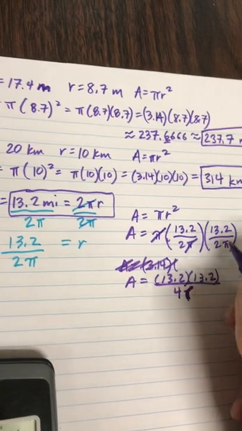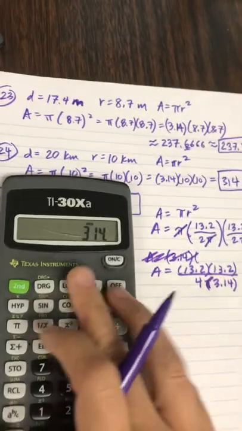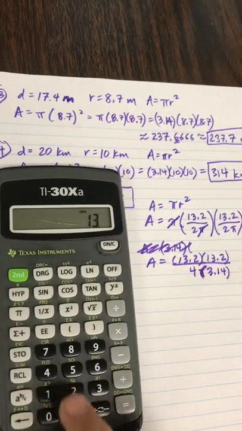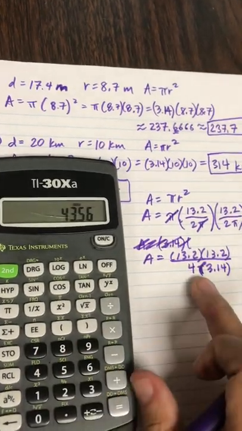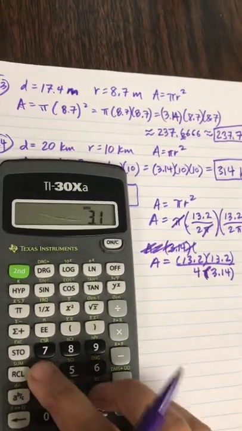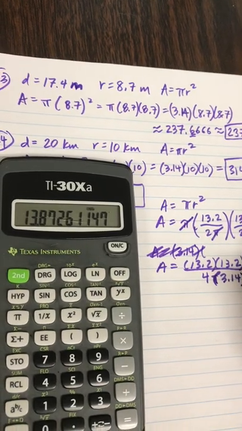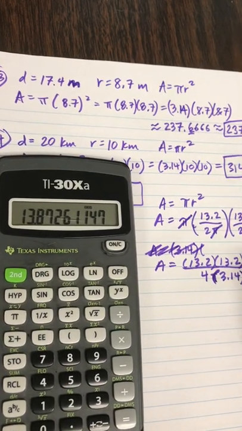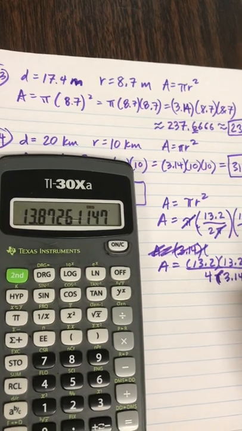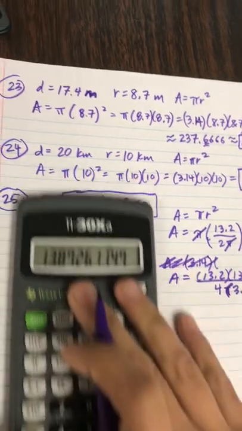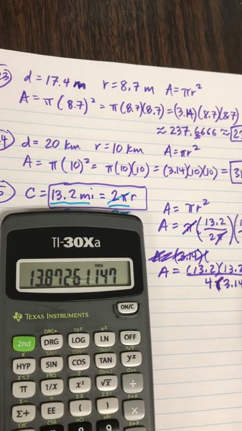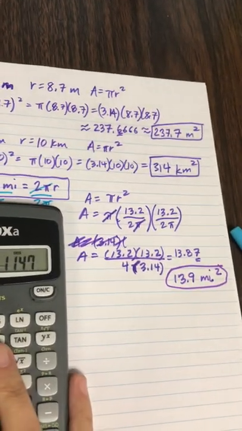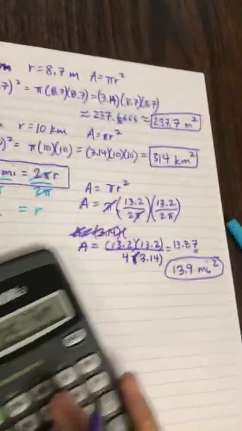And again, instead of pi, we can write 3.14. So there's a lot to multiply and divide, but we can do it just one step at a time. So 13.2 times 13.2, divide by 4, and then also divide by 3.14. Okay, so 1387. The 7 tells us to round the 8 up to a 9. And our units were in miles, so the area would be in miles squared. Cool. That one was totally different.